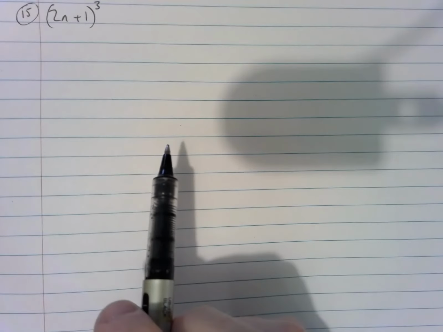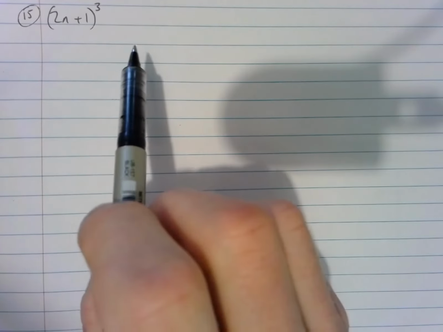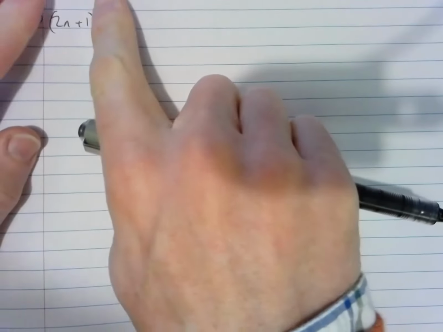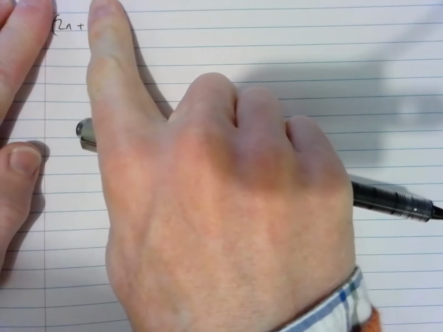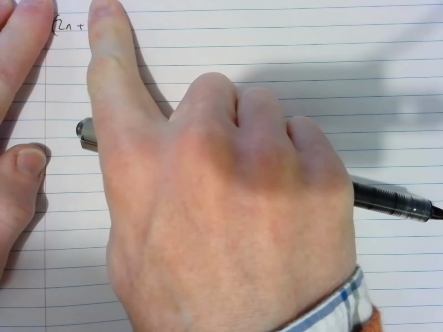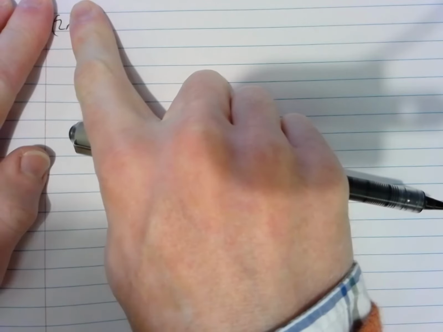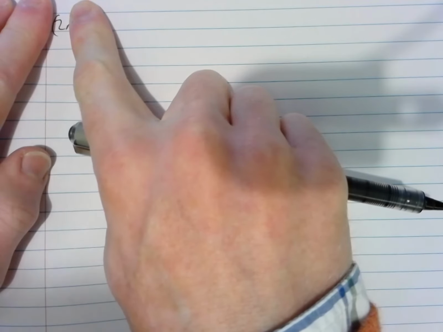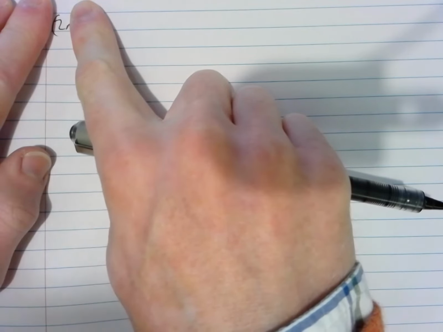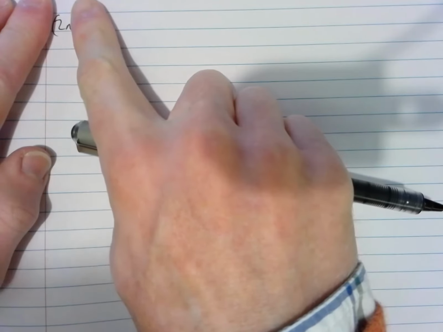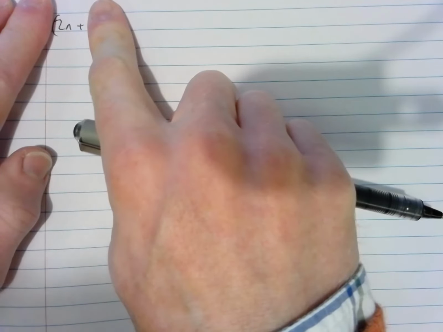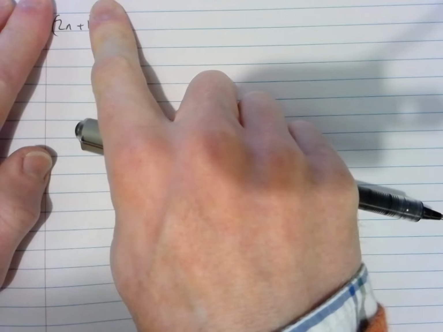Okay, question 15. In question 15, we're trying to prove that the cube of an odd number is an odd number. Now, any odd number can be written as 2n plus 1, where n is an integer, because if you times any integer by 2, you immediately get an even number. So 2n is an even number. But then if you add 1 to an even number, you get an odd number. So 2n plus 1 is always an odd number.